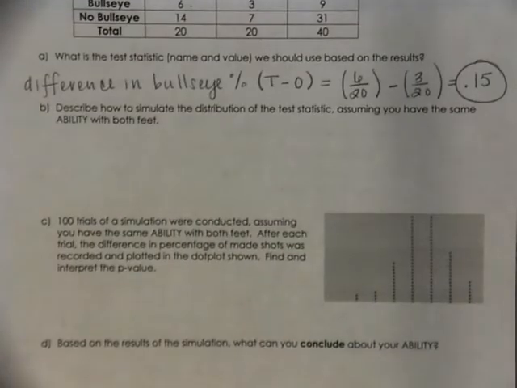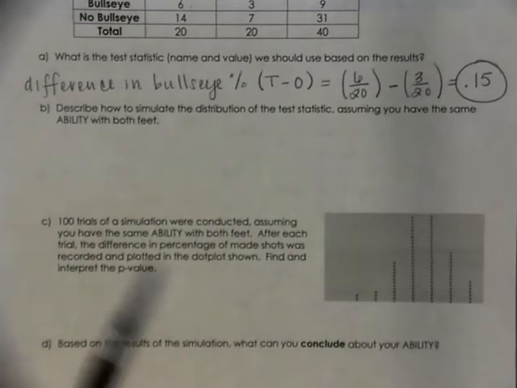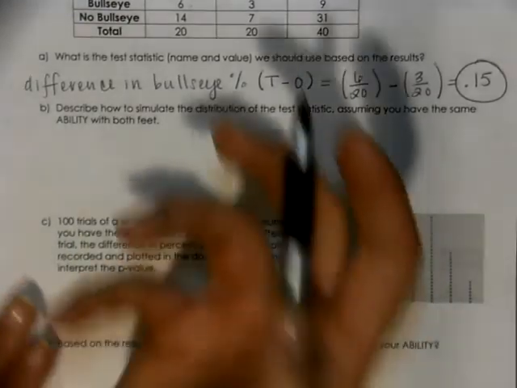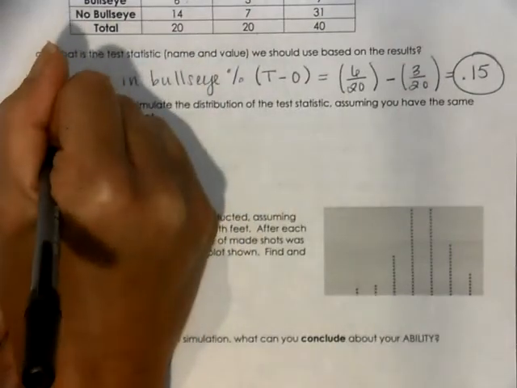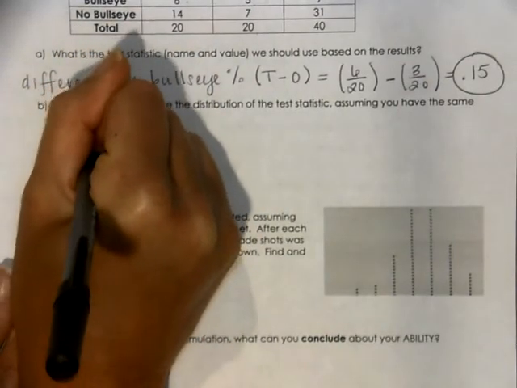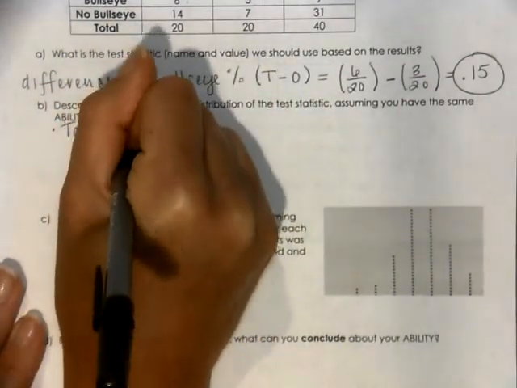So describe how to simulate the distribution of the test statistic, assuming you have the same ability with both feet. So remember, in a hypothesis test, we always go in assuming the null hypothesis is true. So assuming we have the same ability with both feet. Okay? So the first thing we would need to do is take 40 note cards. This is a review of what we've been doing so far this chapter. Take 40 note cards.